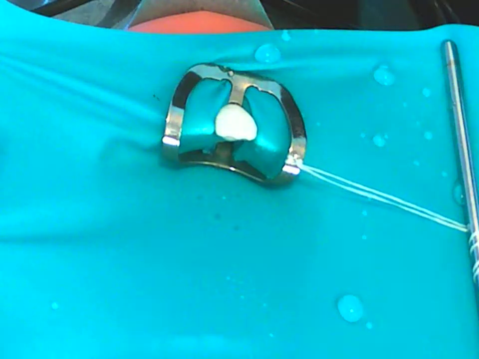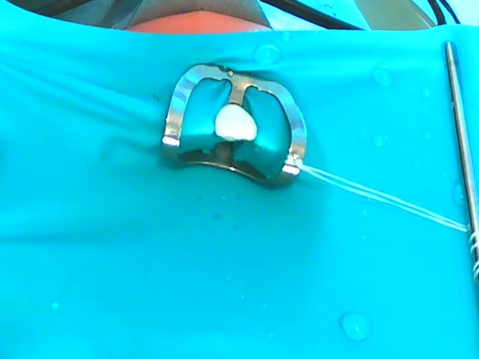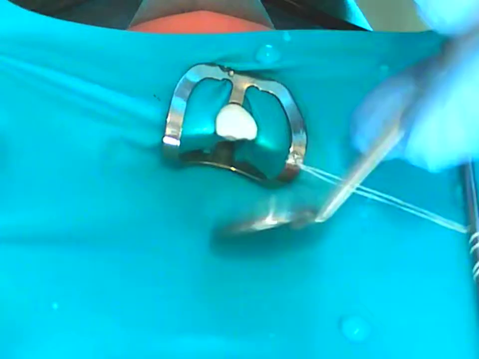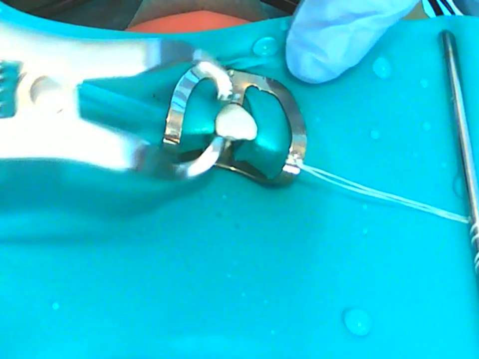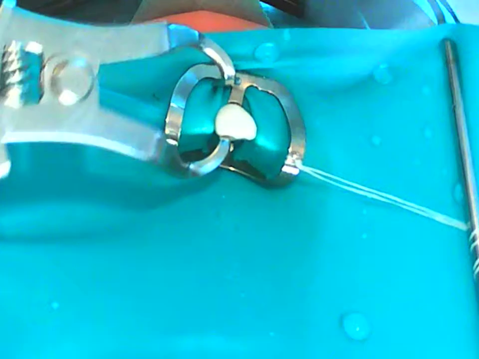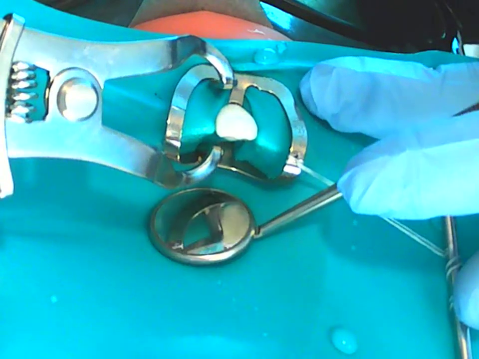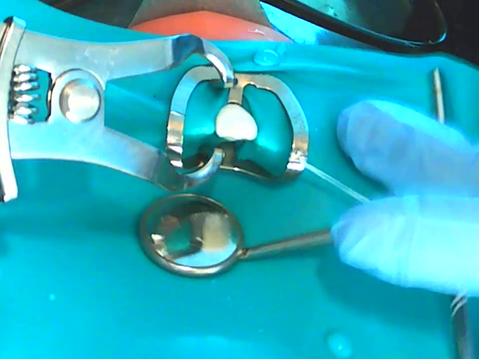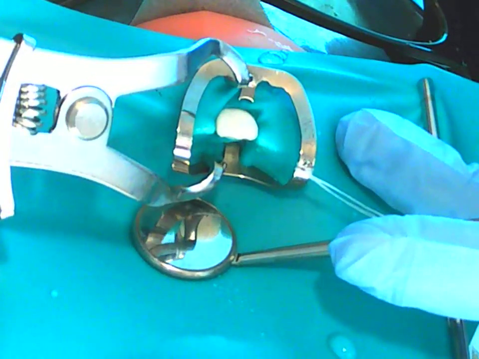Good. And then you may go into the removal. I will be using my mirror for indirect vision. Okay. So the forceps, I'll line it up on the facial and then use my mirror for indirect vision on the lingual. There we go. Once you're in there, just squeeze the forceps, opening up the clamp. Let go of the clamp. Forceps, let it hang on your frame.